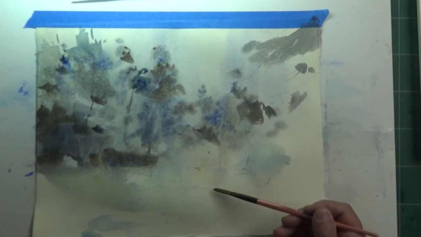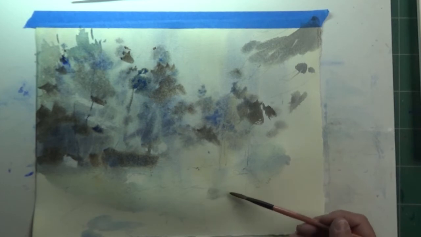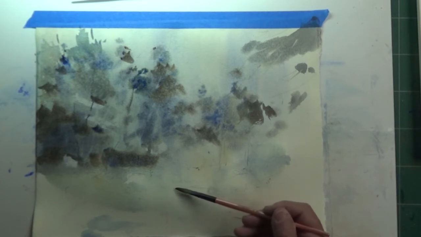Just a tiny bit. So white, my water. My water is going to be all in here. This is going to be all water.